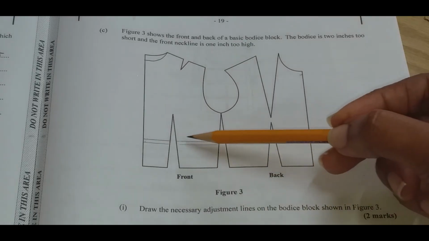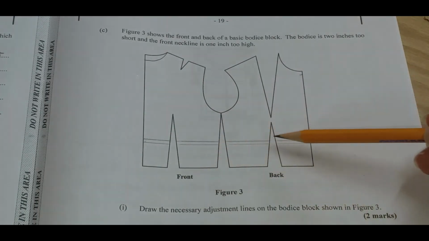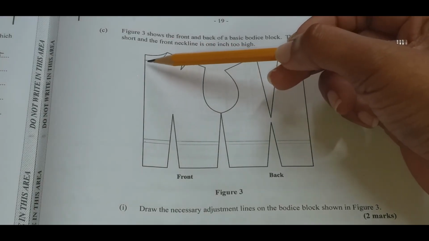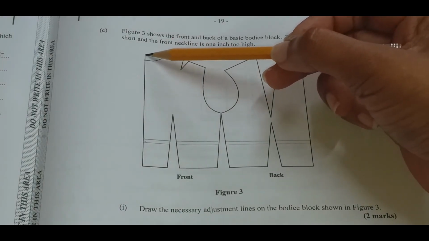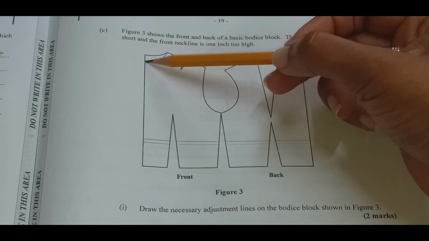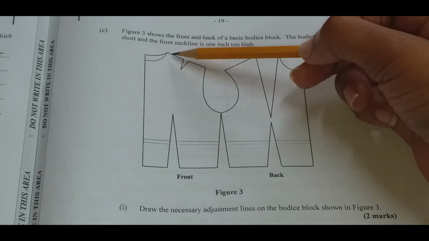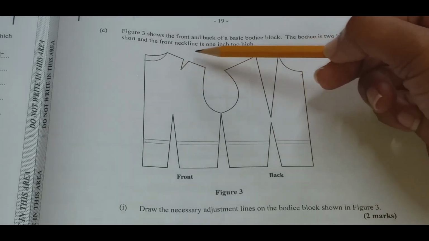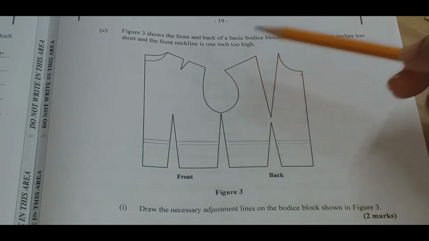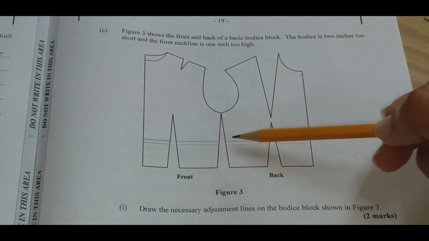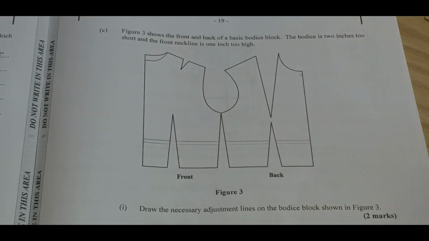So this is why we put our adjustment line usually somewhere above the waistline right there, so it does not affect it. And for the neckline at the front, we would carry it down based on the 1 inch, and it would taper off to the point of the shoulder so that it doesn't offset the shoulder seam to match up back with the back. So these are the lines that we would use to represent the adjustment lines for this question.